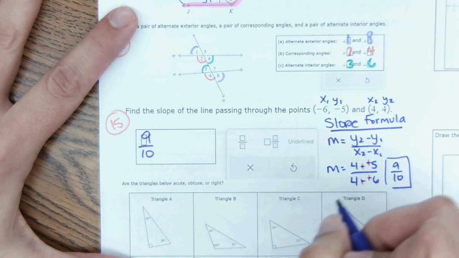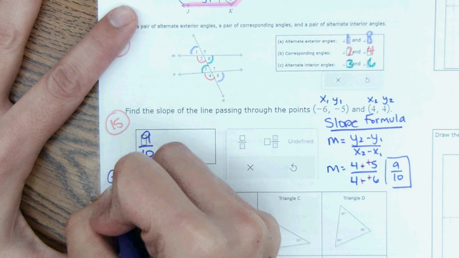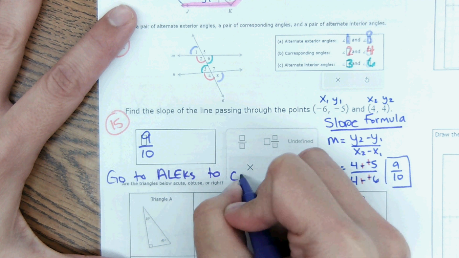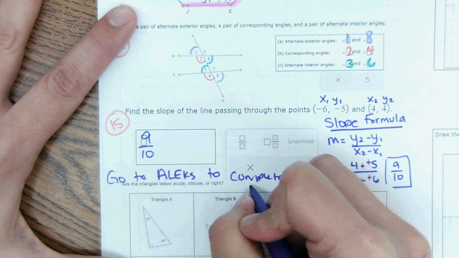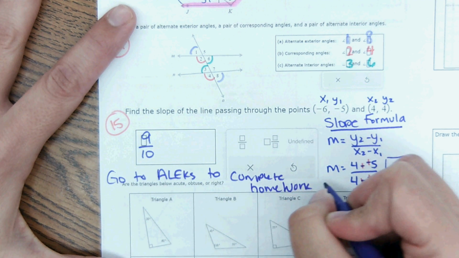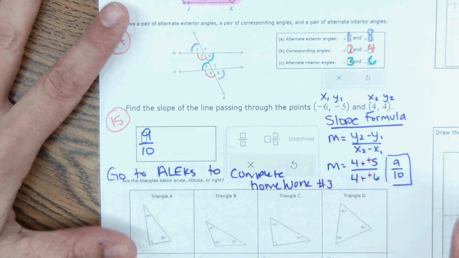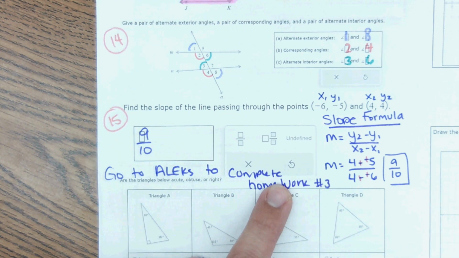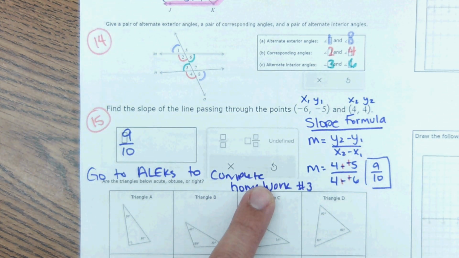So now at this point, you're going to go to ALEKS to complete homework number 3. And there's a 10-question assignment there for you to work on. So complete that, and then I will see you tomorrow.